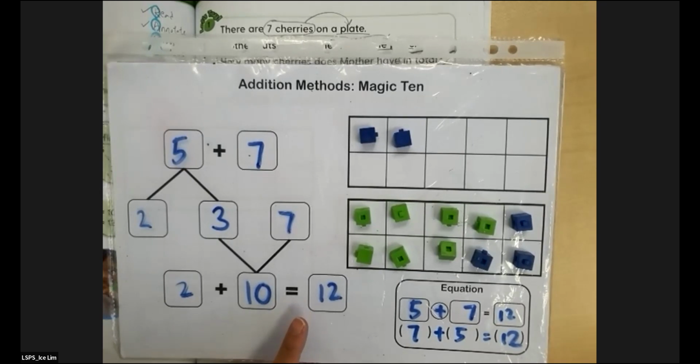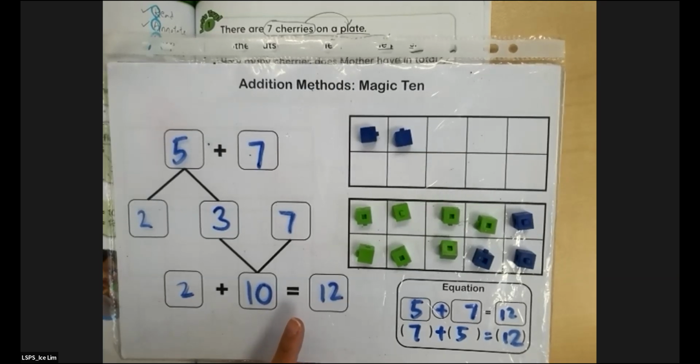Even though I feel that some of us are able to tell us 5 plus 7 equals 12 directly, maybe because some time ago your daddy or mommy already told you to memorize and remember these addition problems. If you can do that already, that's excellent, very good also.